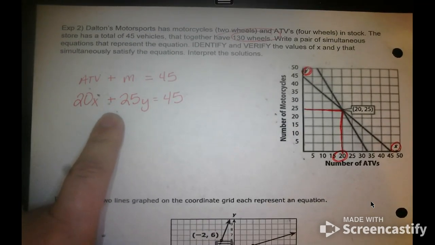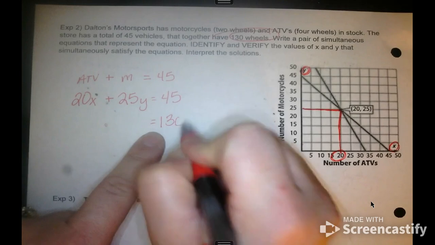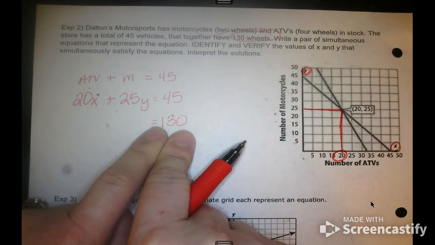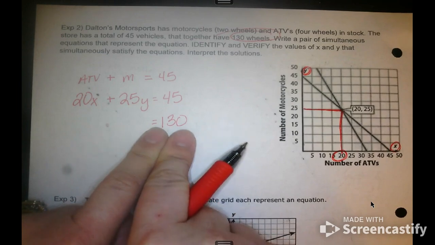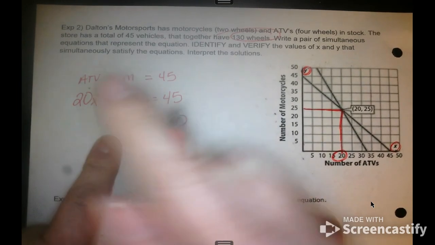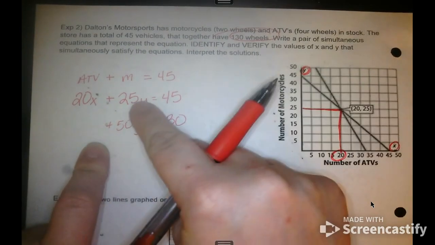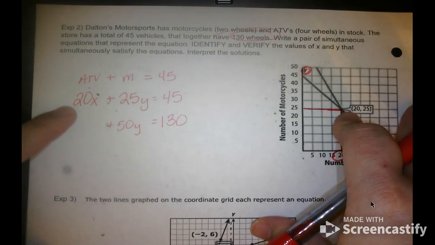What is another equation that we could write? What about the 130? So instead of equaling how many vehicles, it could total how many wheels. Okay, so 50 for the motorcycles. Why? Because there's 2 wheels, so he did 25 times 2. What about this one? 80.